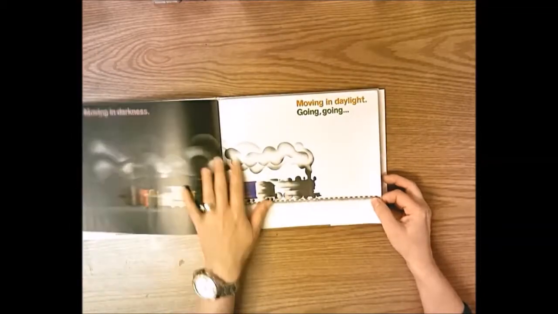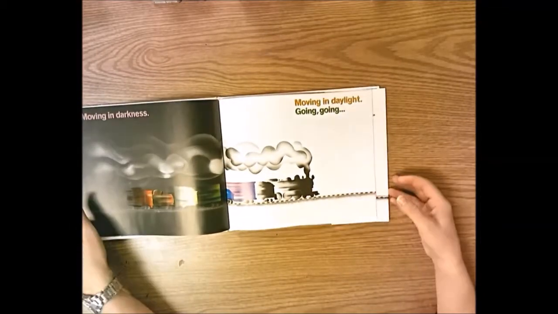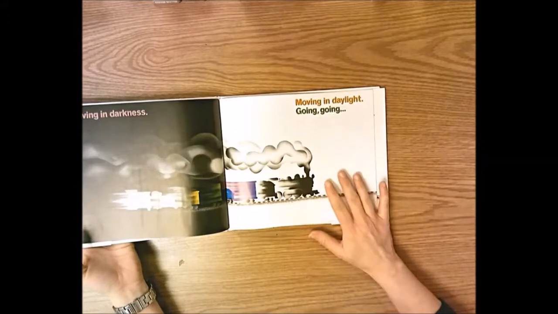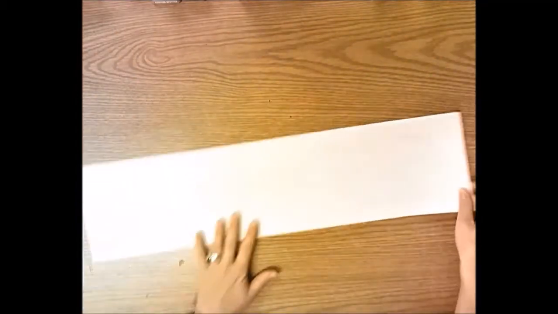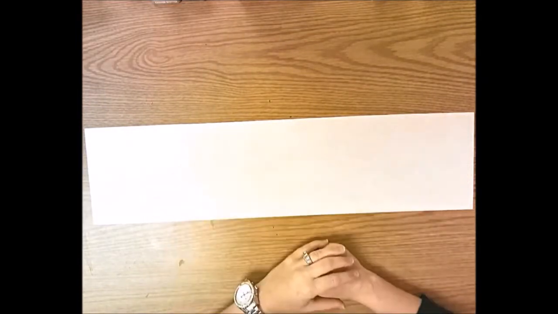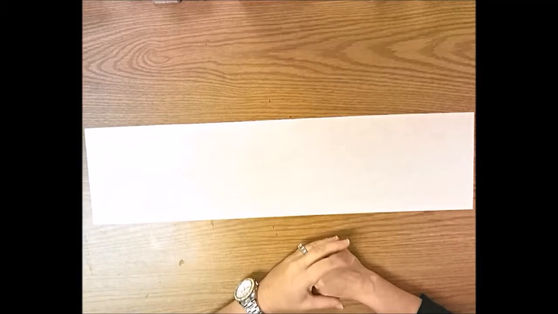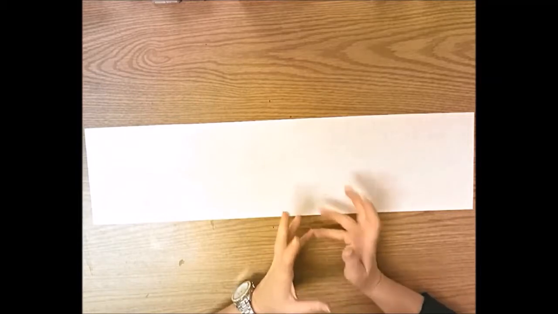So I want you to pick one part of the story to draw a picture of your train in that part of the story. And we have a couple of choices. You're going to get a large, long, white piece of paper for your train, because trains are long, so we need a long piece of paper for our train. And you can do your train a couple of different ways. You can use cut paper, or you can draw your train.